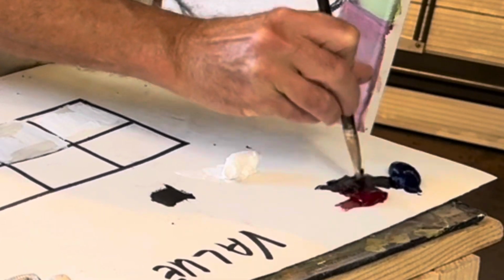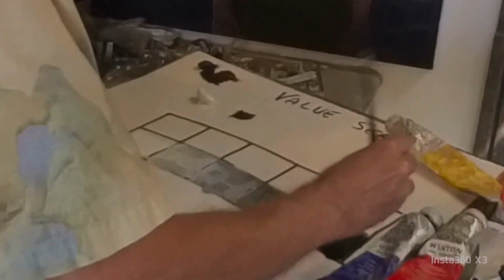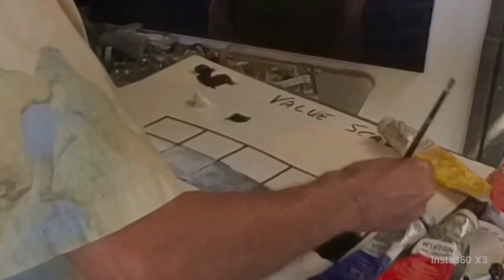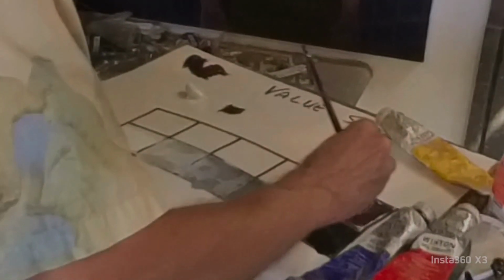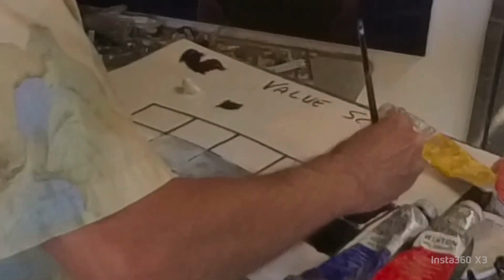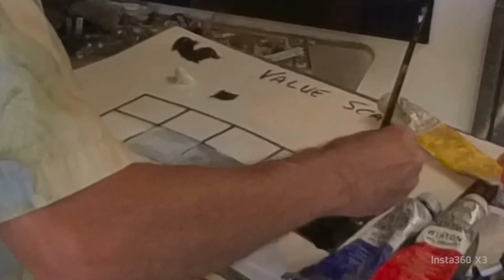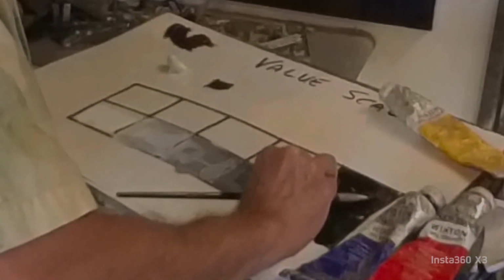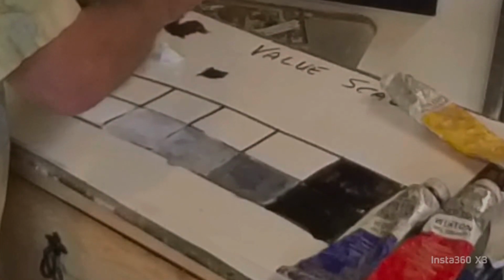In fact, like I said, I actually mix on my palette. So that's not even thoroughly mixed, but that's looking pretty black. Now, as I'm looking at that, I see a lot more of the red coming through, so I'm going to get a little more of the blue. Okay. And here, I'm still seeing a little bit more of the red, so I'm going to get a touch more blue.